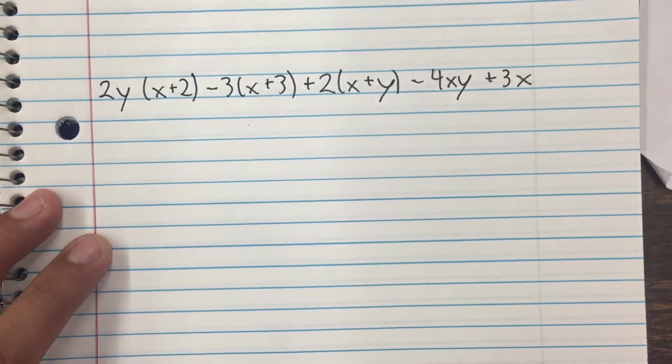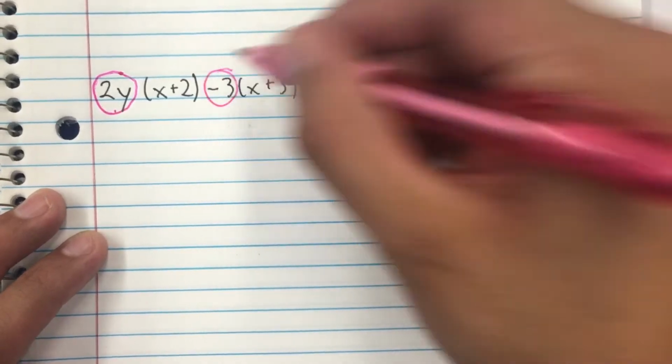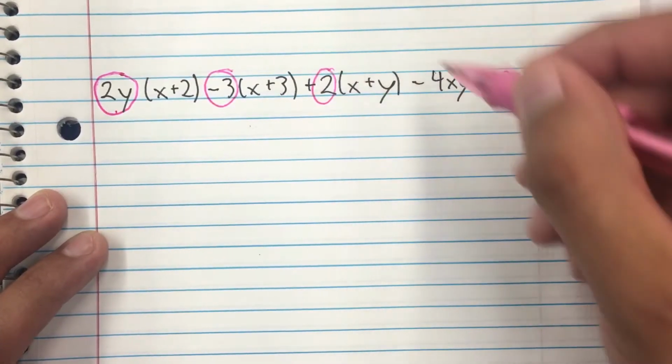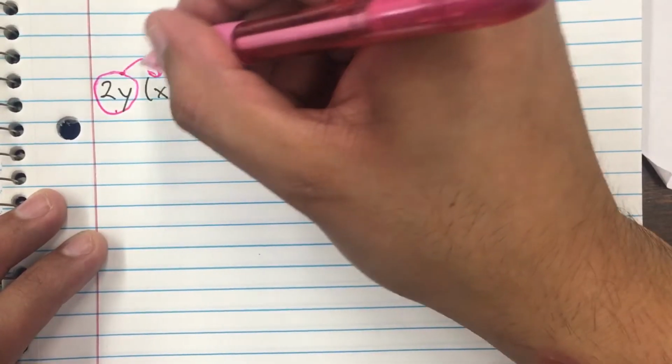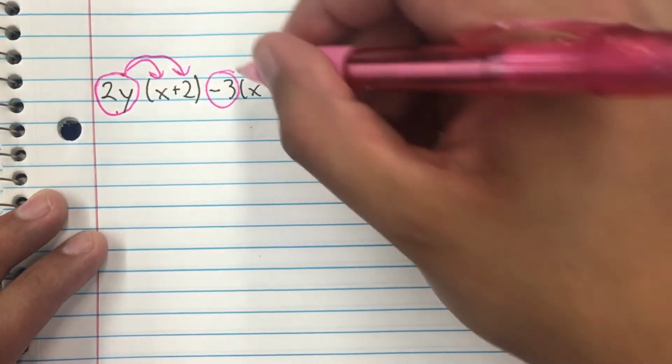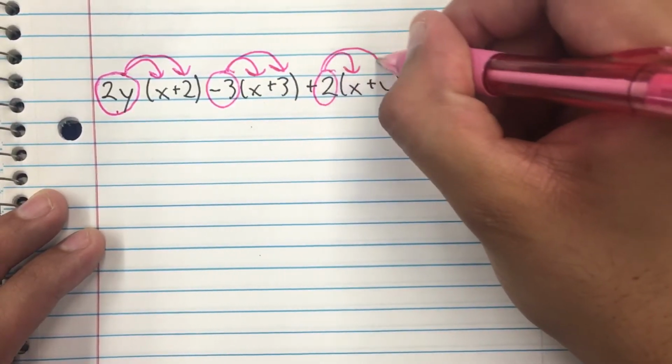So now let's do the same thing. Let's circle all our factors: 2y, -3, +2, and then that's it. So 2y times x, and the arrows just show the direction of where I'm multiplying. You don't have to draw them.